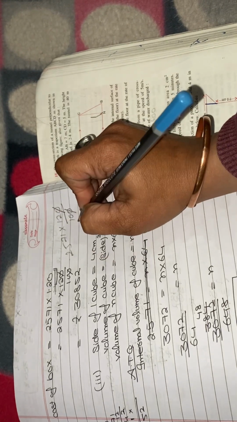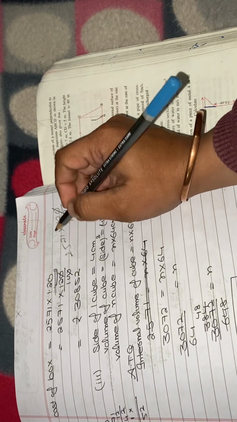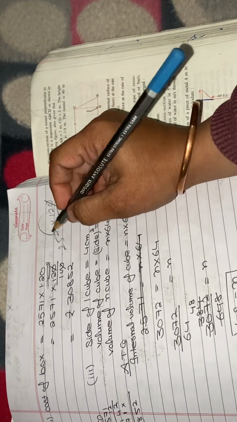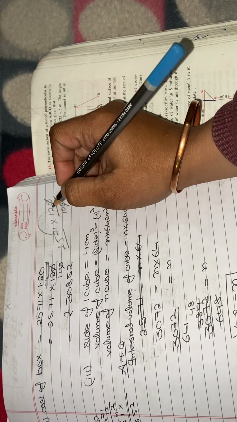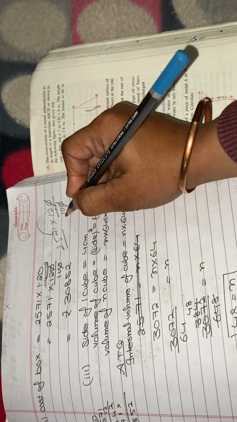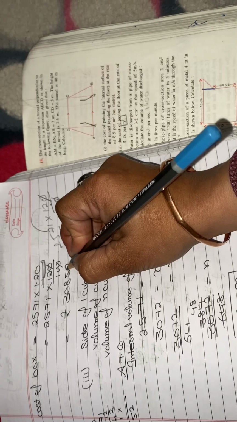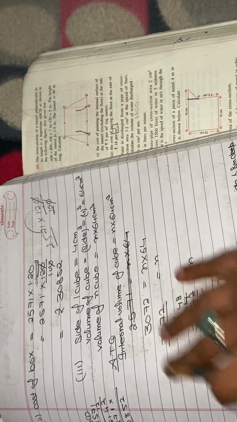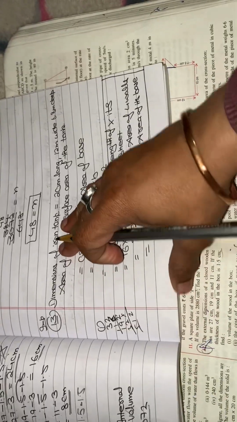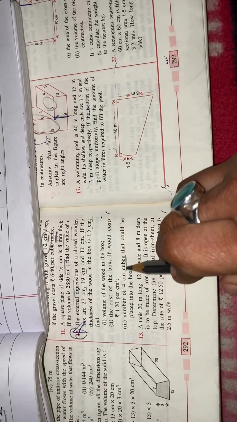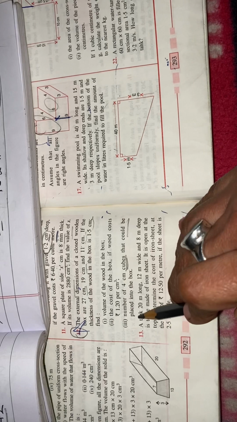This 1 is going to cancel with this one. Don't do extra cutting. Don't do 2 6s are 12, 2 5s are 10, then multiply this number with 6, then divide it with 5. Just simply multiply 2571 into 12 and use 10 to mark the decimal. Okay, clear?